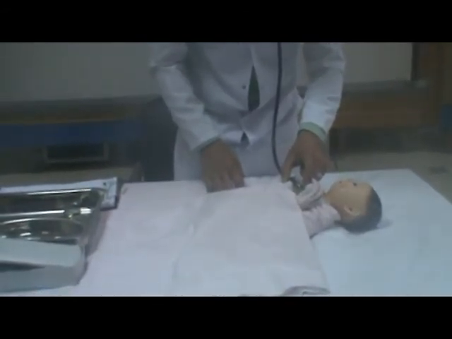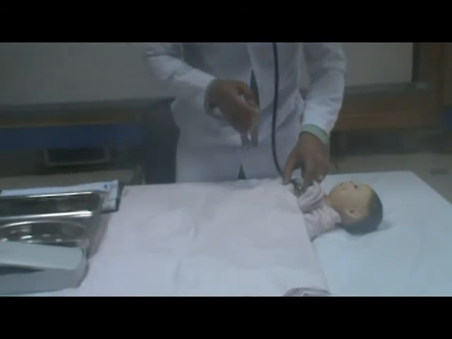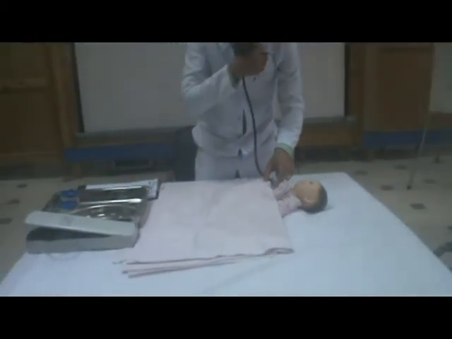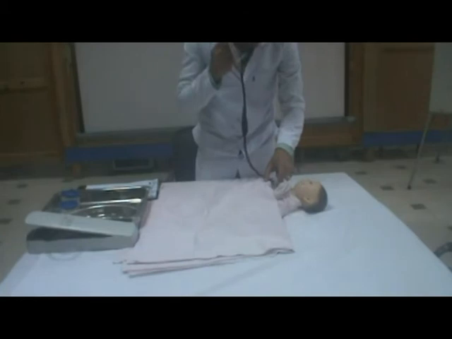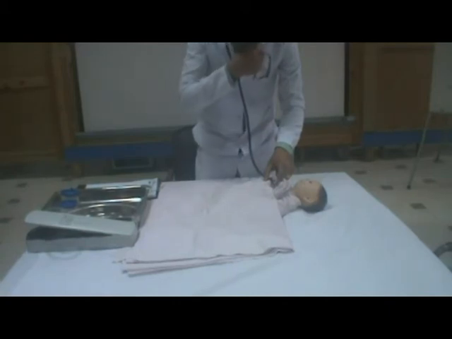Number 8, count heartbeat when the child is awake and calm or when asleep. Number 9, count for 1 full minute, as counting a full minute gives a more accurate rate. Number 10, record results immediately.